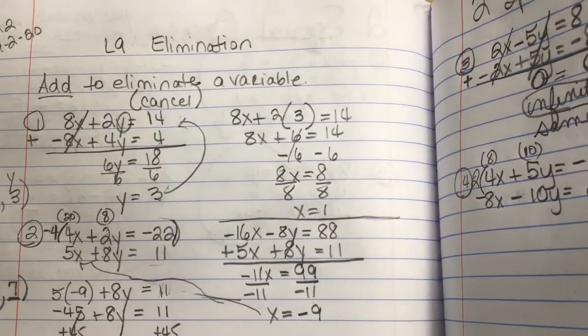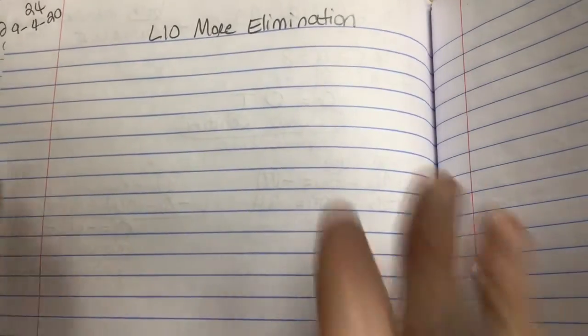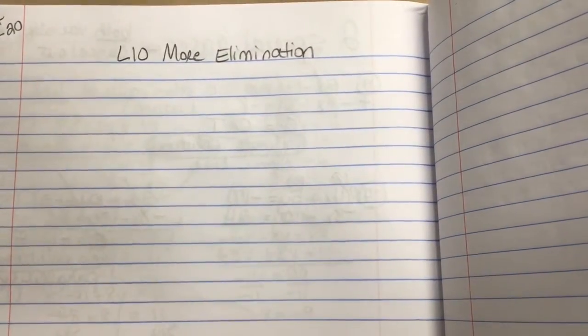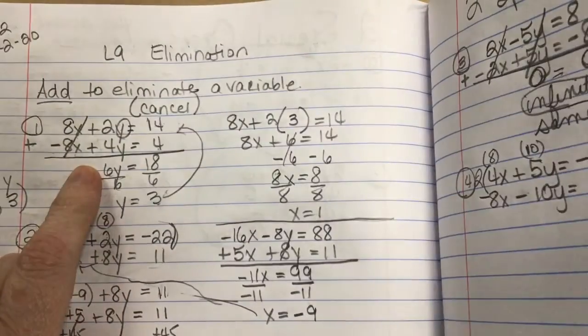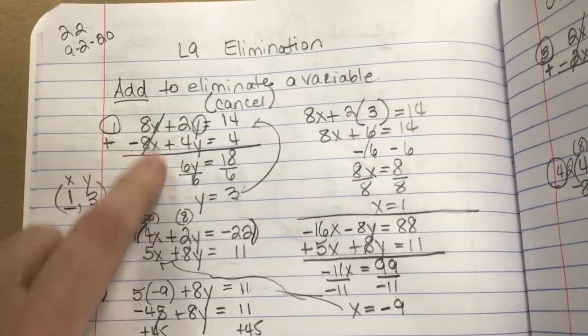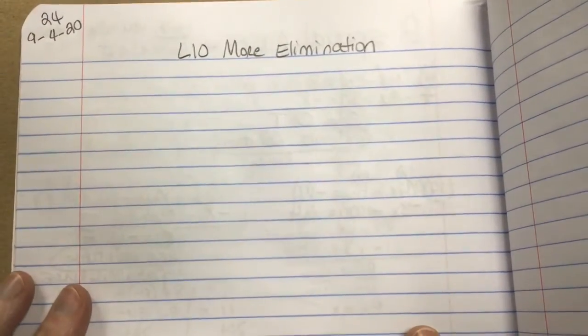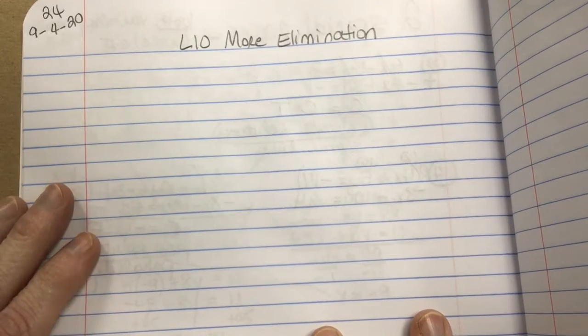We did elimination in 9. We're going to finish it up in 10 today, and we'll do 1 quiz over that. Elimination is the idea of adding to get one of your variables to go away. We love it if they're already lined up, ready to add. In this case, you only had to multiply 1 of them, and today all 6 of them, you got to multiply both of them.